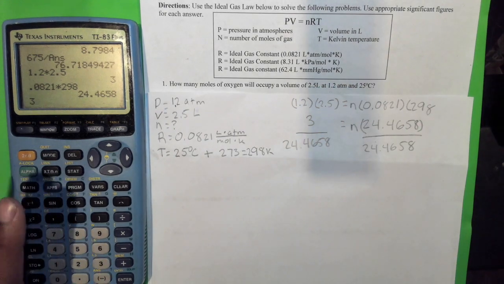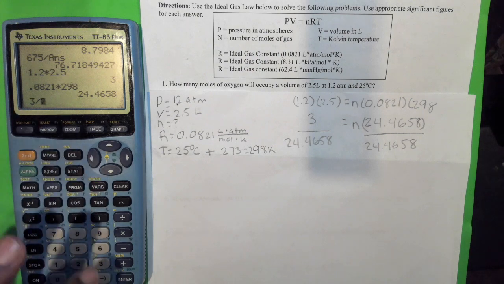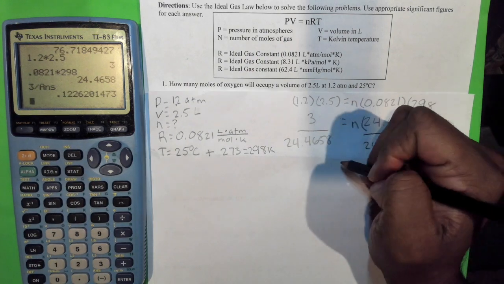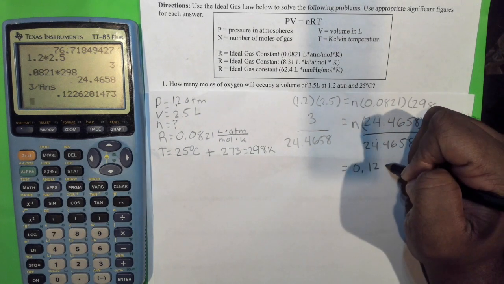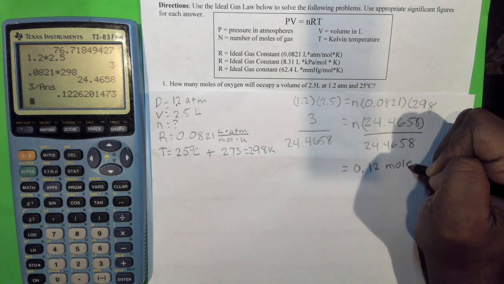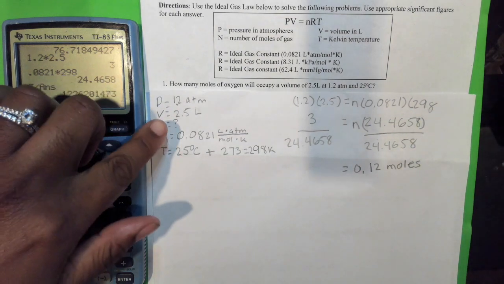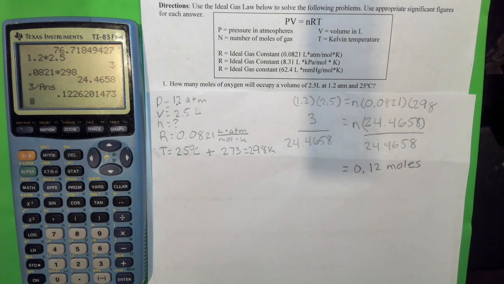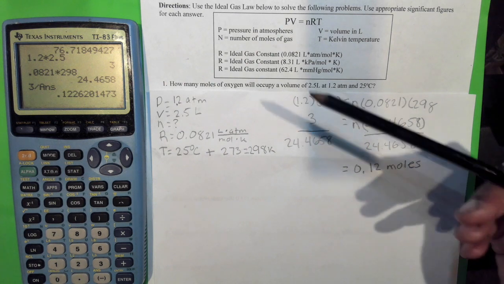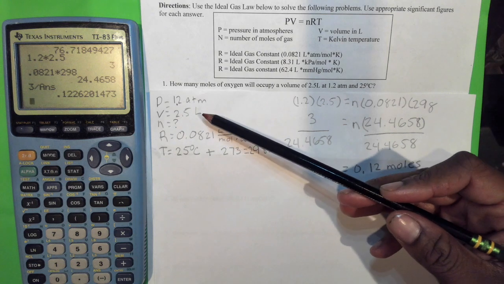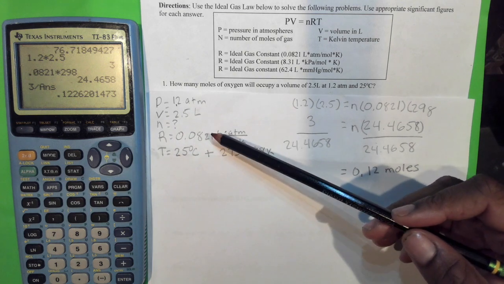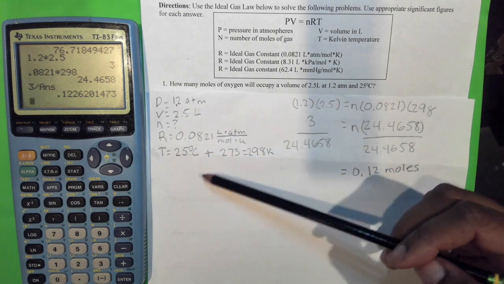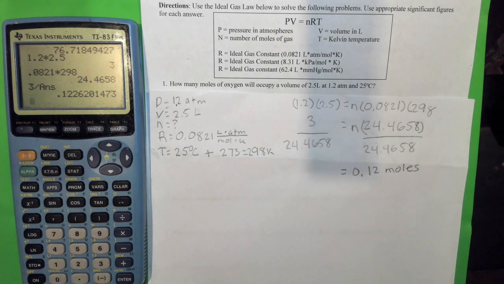And once I put this into our calculator, there we go. And we have 0.12 moles. I chose 0.12 because we have to do significant figures, and you always pick the least number of significant figures in the problem. Pressure has 2 significant figures. Volume has 2 significant figures. R, our ideal gas constant, has 3, and for our temperature, there's 2. So I picked 2 significant figures.